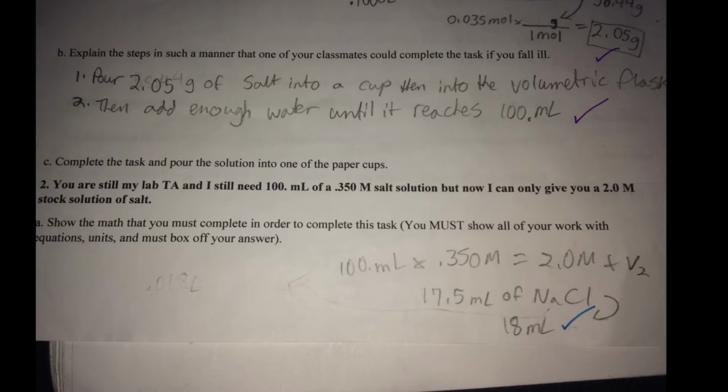Okay, so I am going to explain number 2. Here's the question. You are still my lab TA, and I need 100 milliliters of a 0.35 M salt solution, but now I can only give you a 2.0 M stock solution of salt. The first part says, show the math that you must complete in order to complete this task. You must show all of your work with equations, units, and must box off your answer.